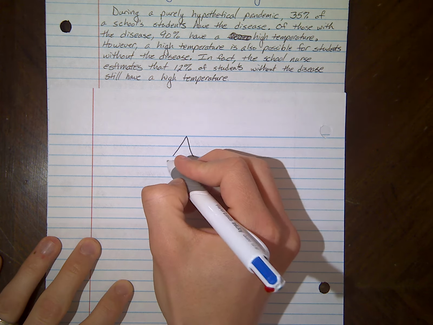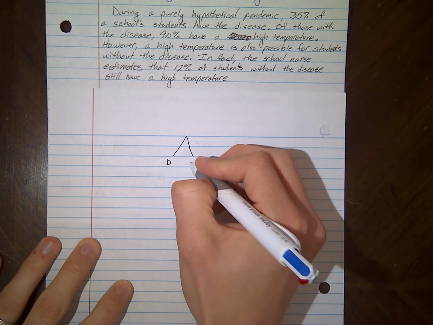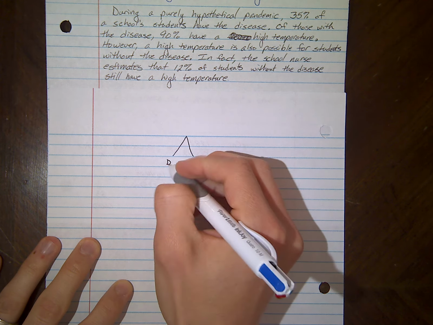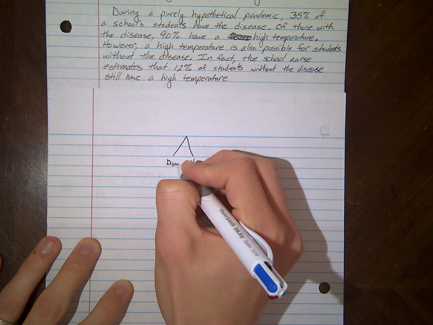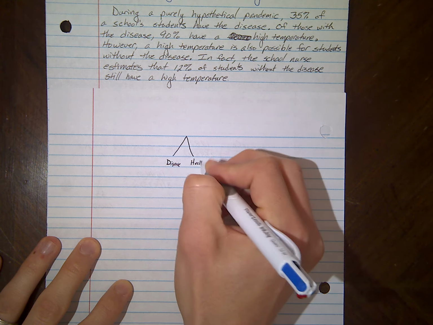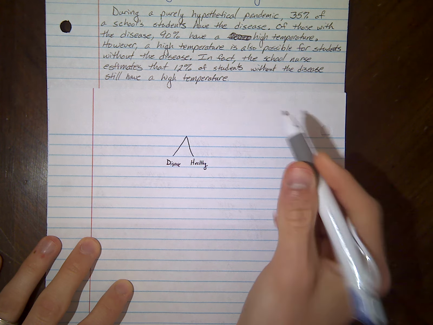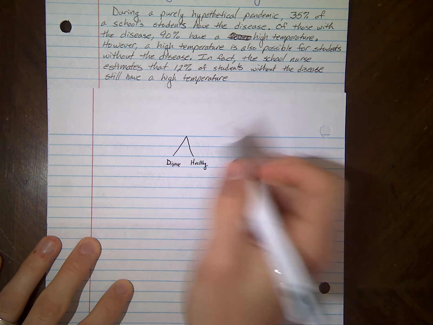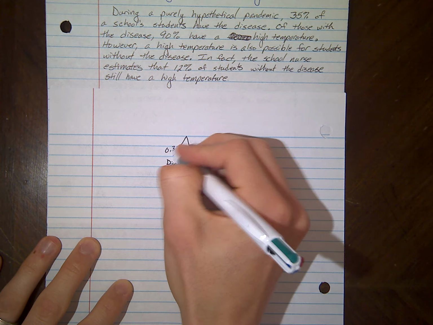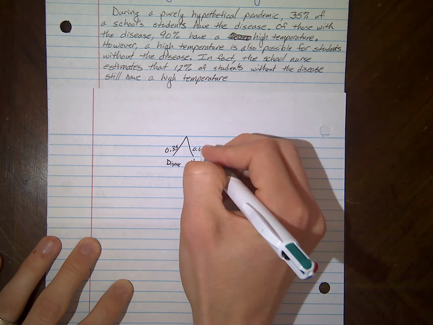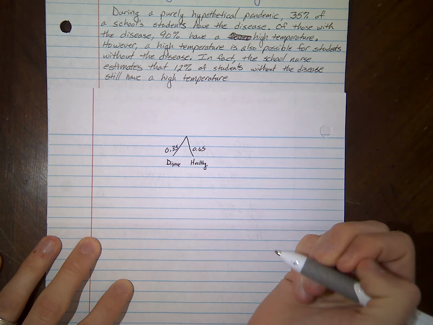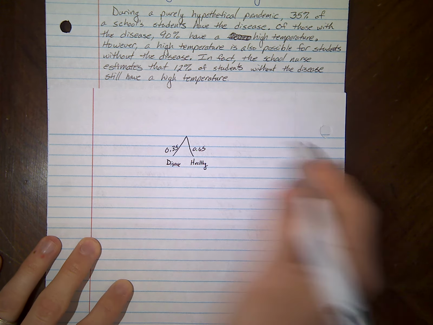In this case, you either have students with the disease or they're healthy. All right, and then we fill in the blank. So 35%, 0.35, have the disease, 0.65 therefore are healthy. Okay, each branch has to add up to 1.